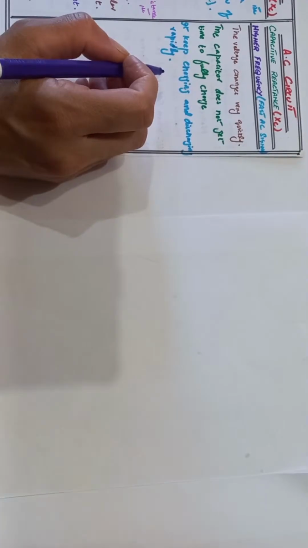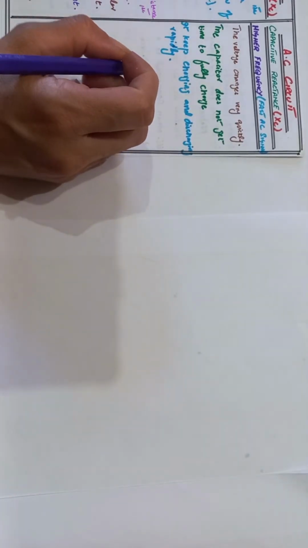So it does not block the current. The capacitor blocks the current when it becomes fully charged. In the fast AC signal, it does not get time to fully charge, so it does not block the current.